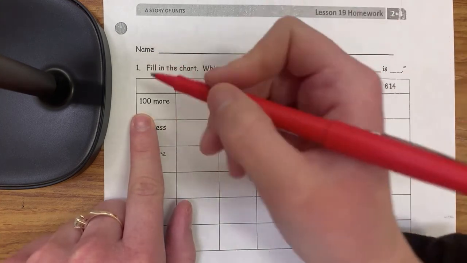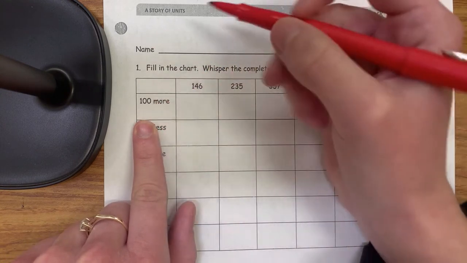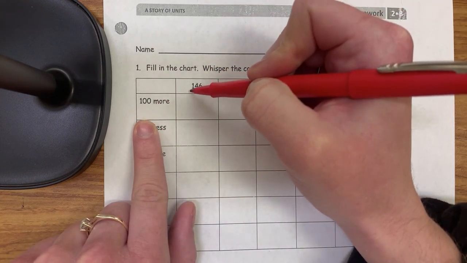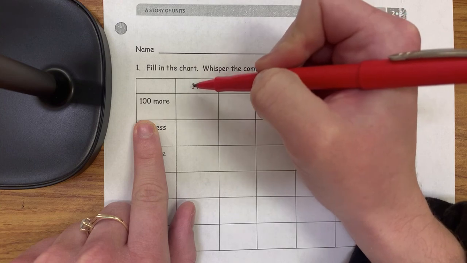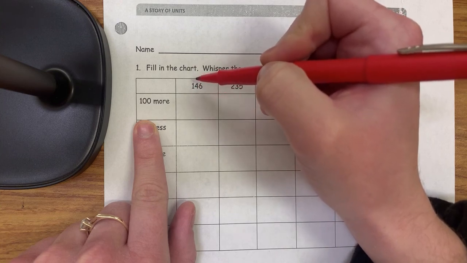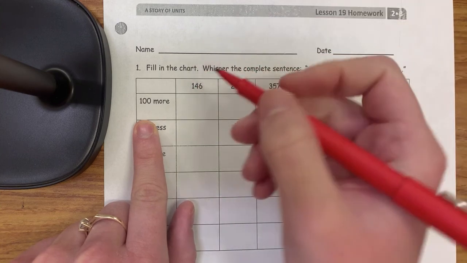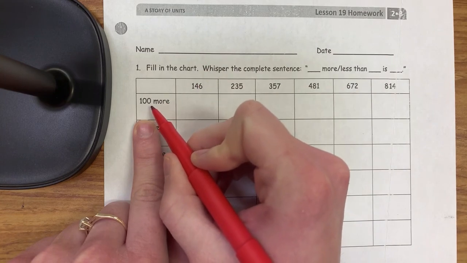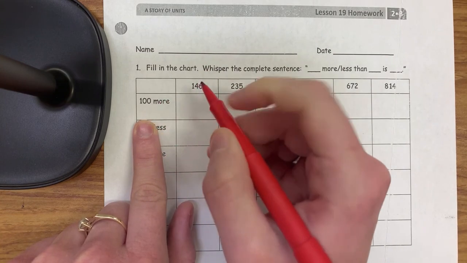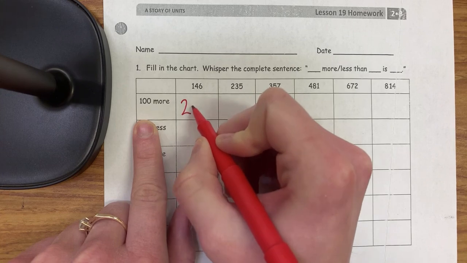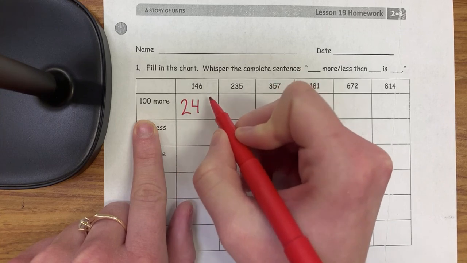So since we're talking 100 more, we need to worry about our hundreds place. So 1 more than 1 is 2. So 100 more than 146 would be 246.